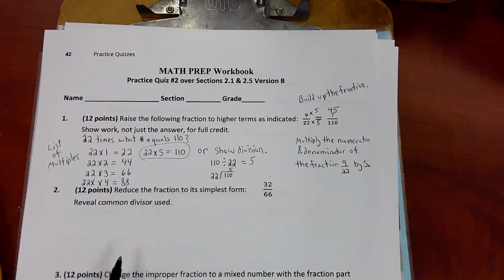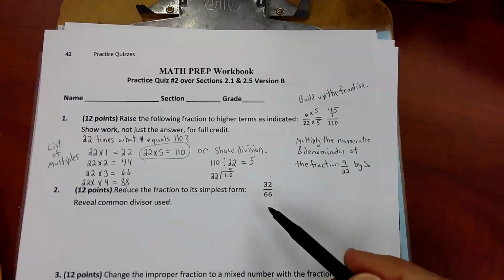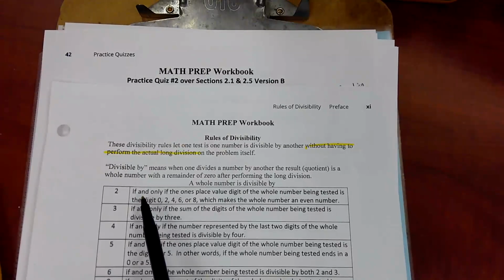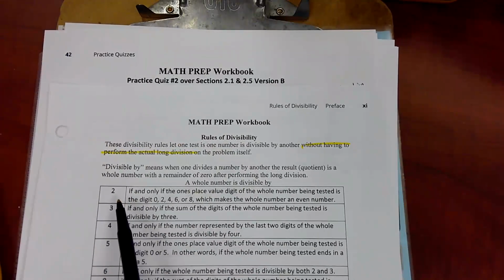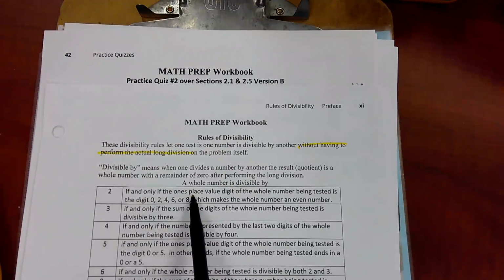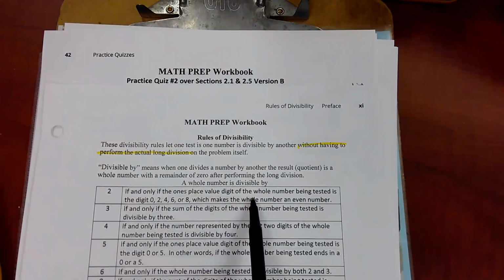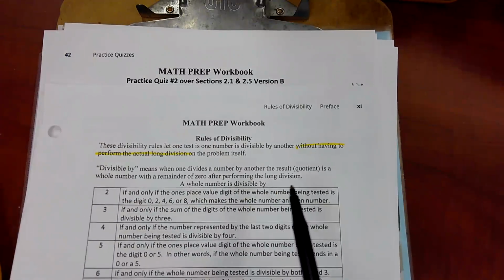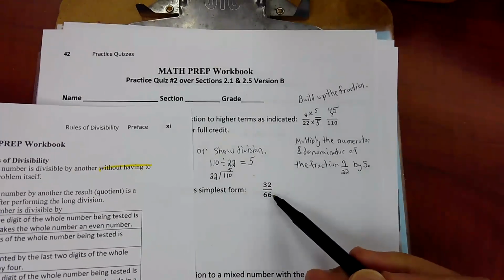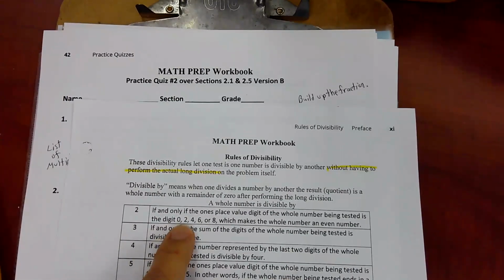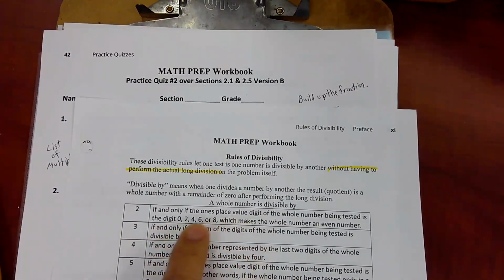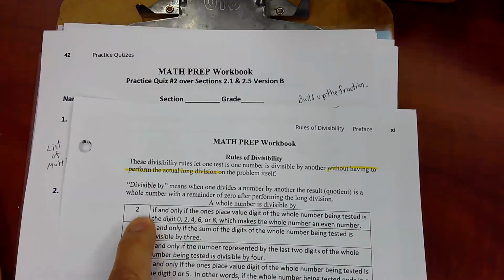Okay, so these are even numbers. So you remember your divisibility rules. A whole number is divisible by 2 if and only if the ones place value digit of the whole number being tested is the digit 0, 2, 4, 6, or 8, which makes the whole number an even number. So because 32 and 66 end in 2 and 6, it means they're even numbers, and all even numbers are going to be divisible by 2.